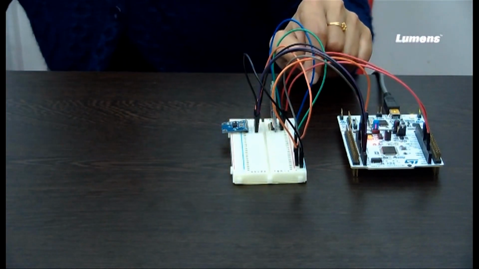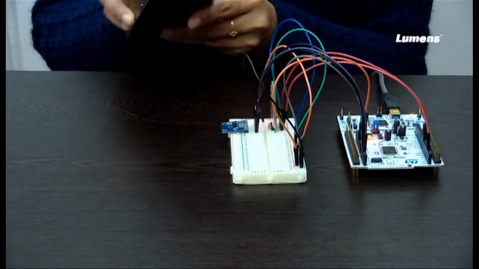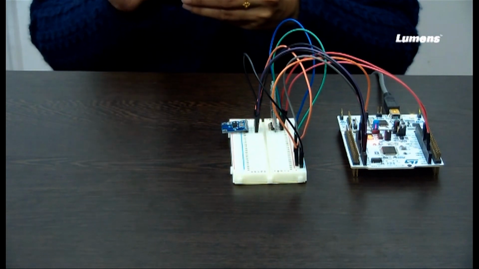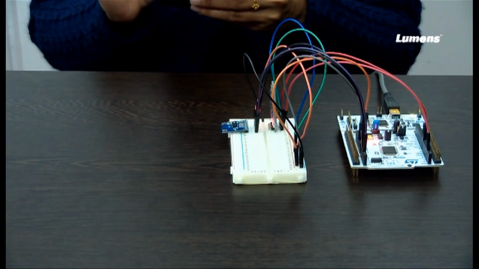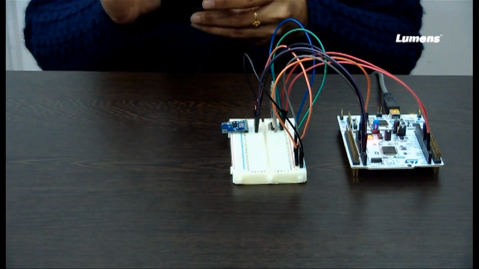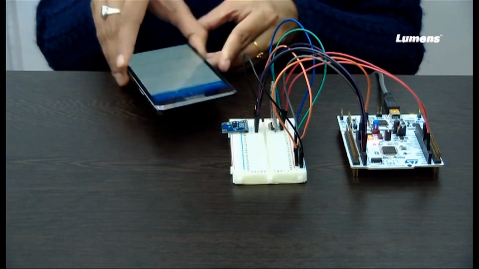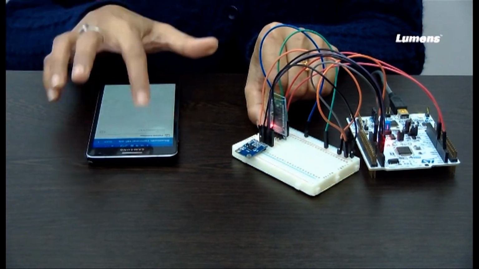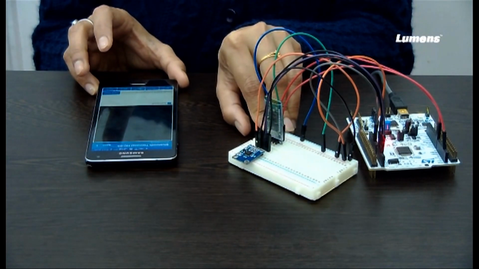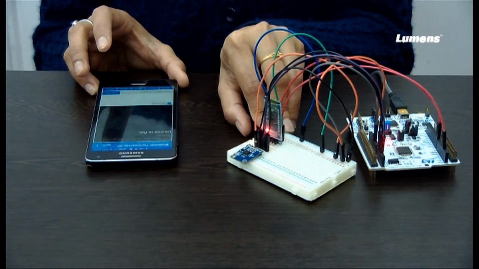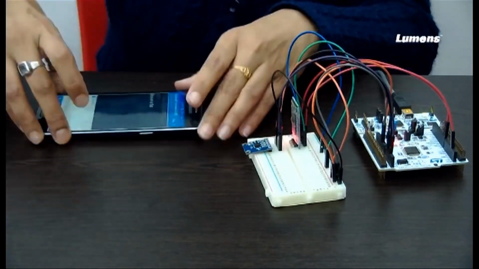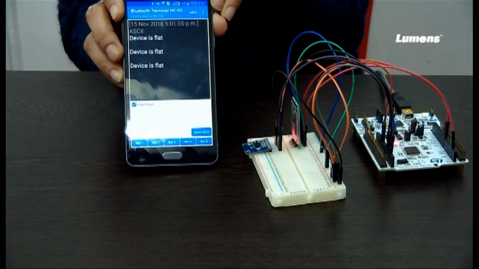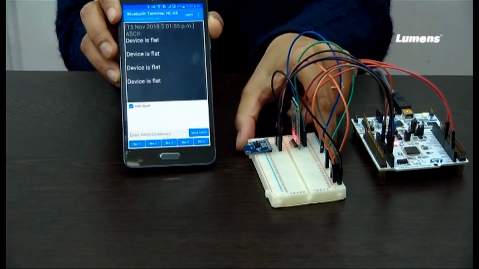Okay. So, let me first connect to the Bluetooth module the same way. It is still blinking, you can see that, and now I will do the connection, and you can see that it is now stable. And now see what message is getting displayed. The device is flat, so it is lying flat.